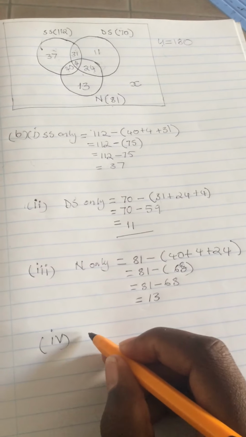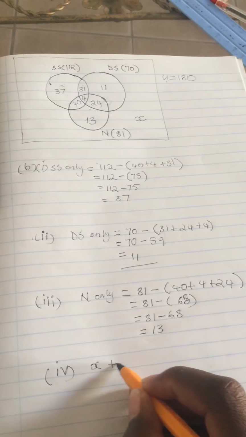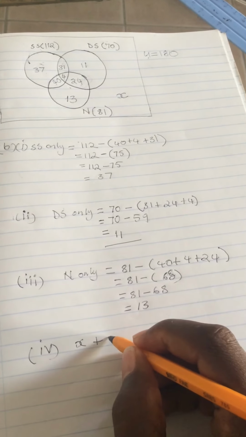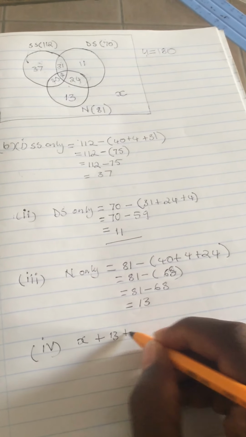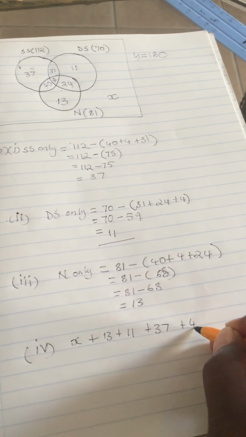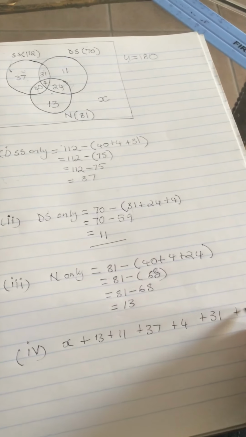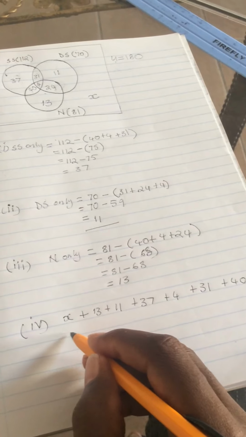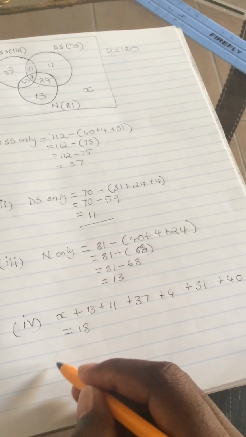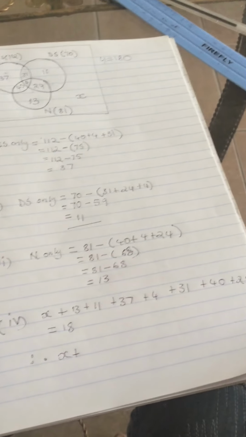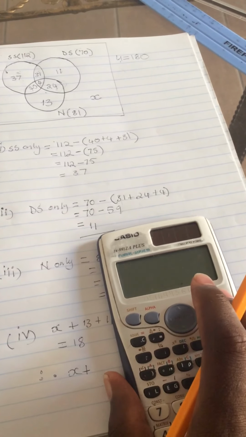If I write it as an expression, I say X plus 13 plus 11 plus 37 plus 4 plus 31 plus 40 plus 24 equals 180. Therefore you say X plus, then you sum up those terms.